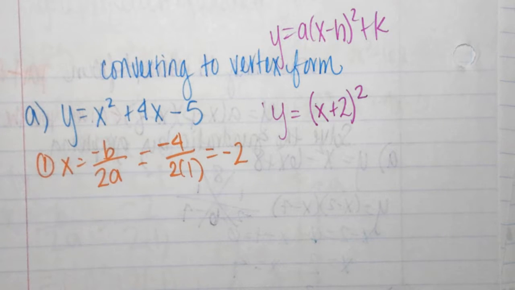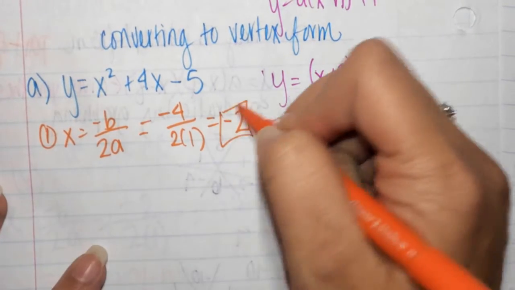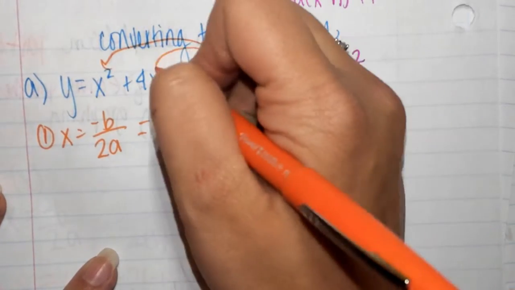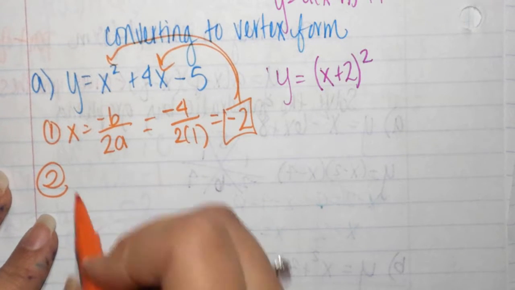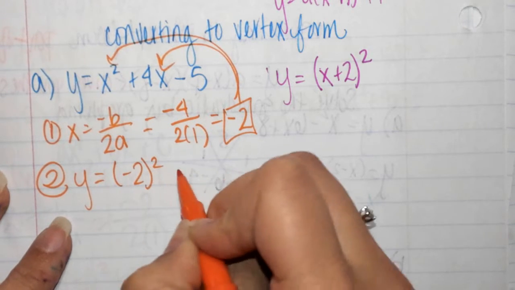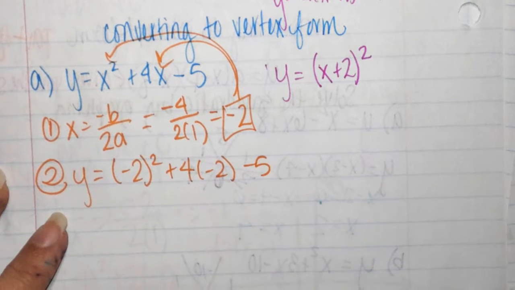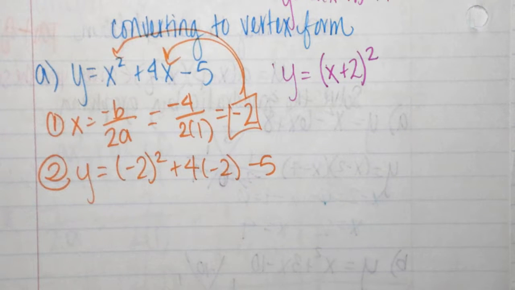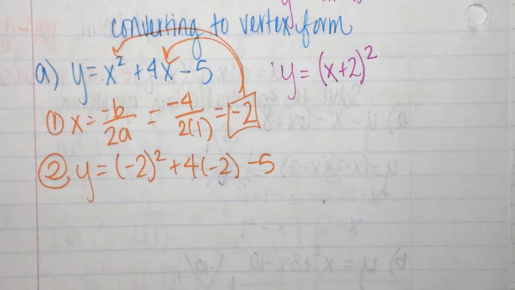Alright, so that's what we have so far. Now we need to find our k. The way you take your k is you take this and you plug it in here and here. So we have -2 quantity squared plus 4 times -2 minus 5. So all we're doing for the second part is we're finding our y value, just like we've done before, where you take this and you plug it in.